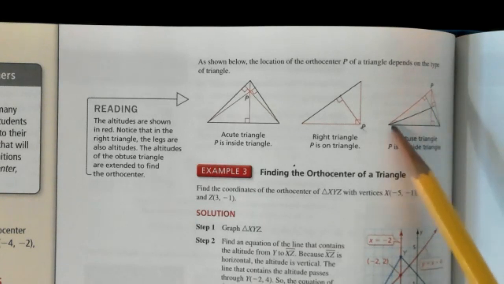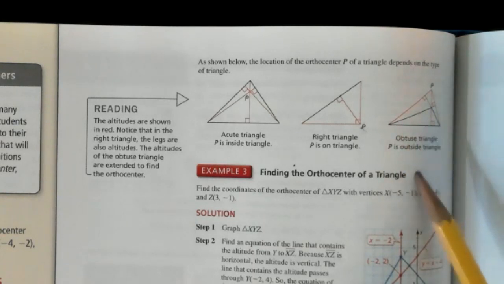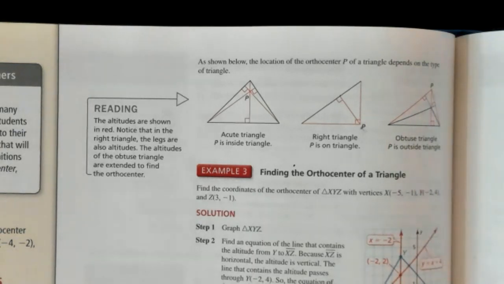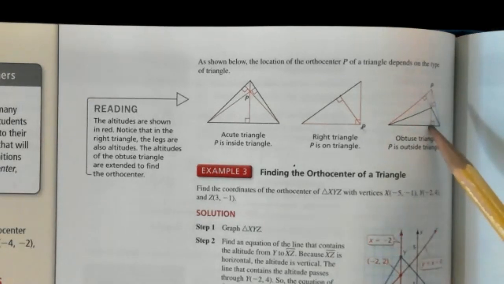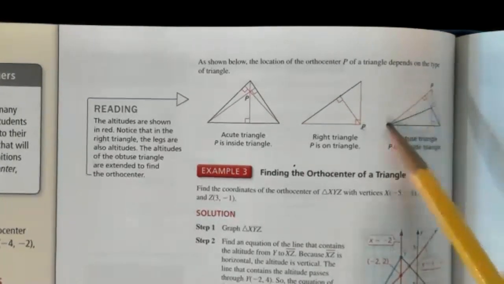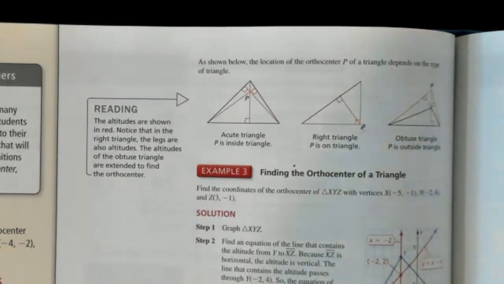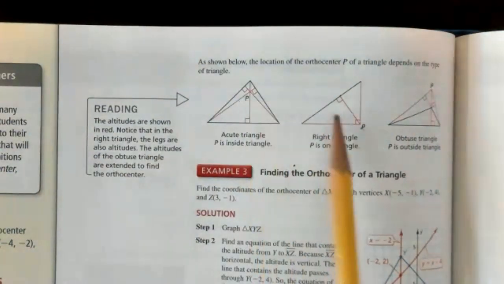So we said, okay, where's our largest side on our obtuse triangle? Our circumcenter is going to be way out here. So it's opposite with altitude. It's going to be on the other side from your longest side. So find your obtuse angle, and that's where it's going to be. Okay.